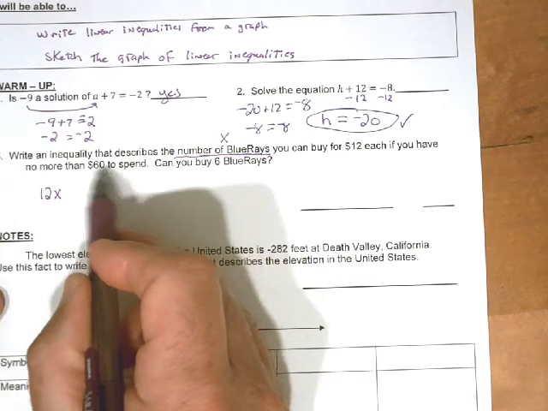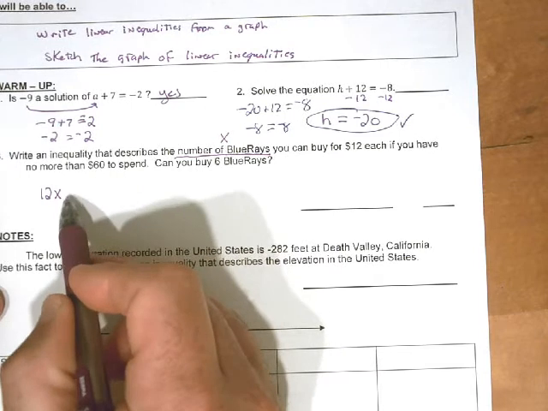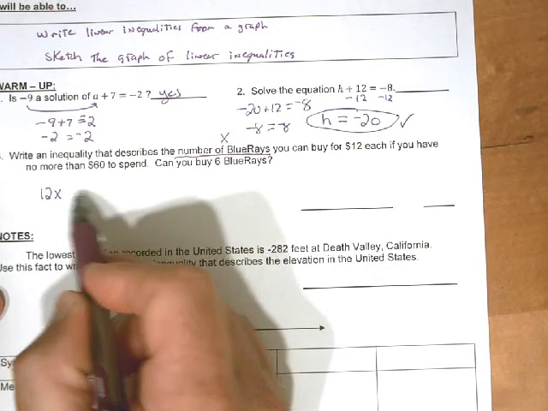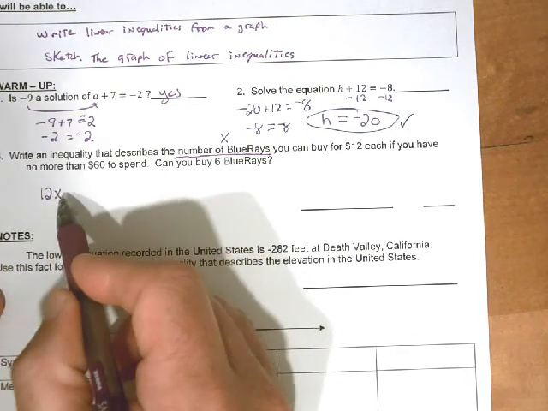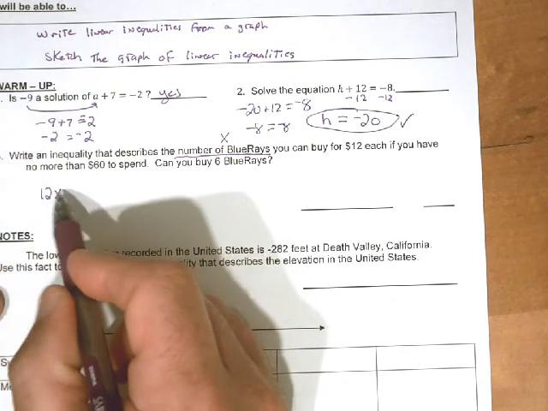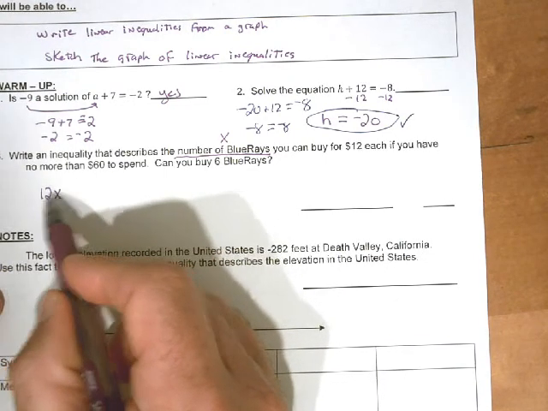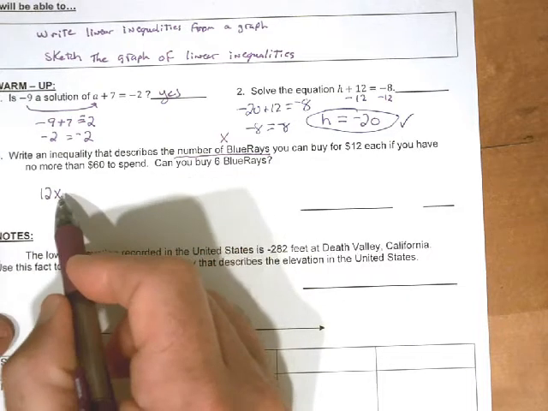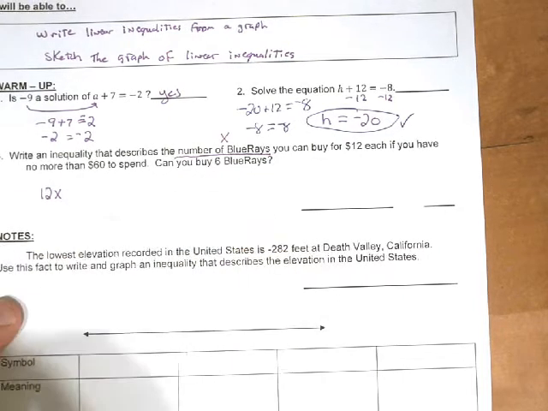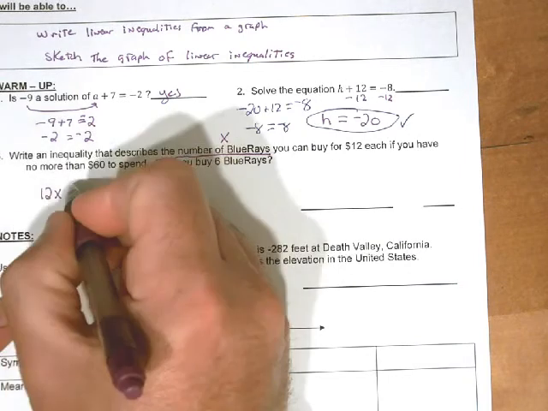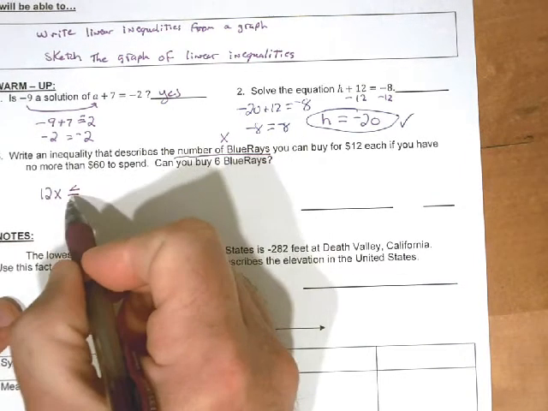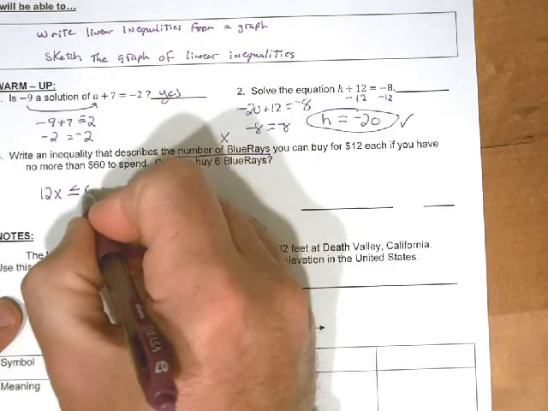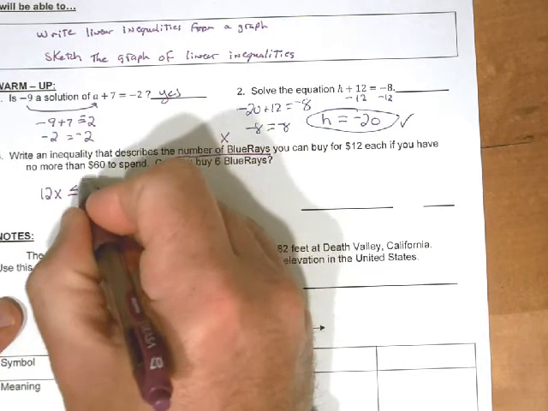So this is what I was talking about before. You're spending $60. So we could actually make this an equal sign right now to figure out how many we could actually buy. Hopefully it comes out to a whole number. If it came out to a decimal number, then we'd have to do some rounding and more explaining from there. But considering it's an inequality, and it says no more than, and we're going to see this in a moment in our notes, no more than is a less than or equal to $60.